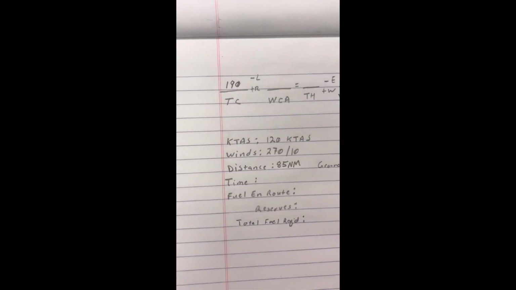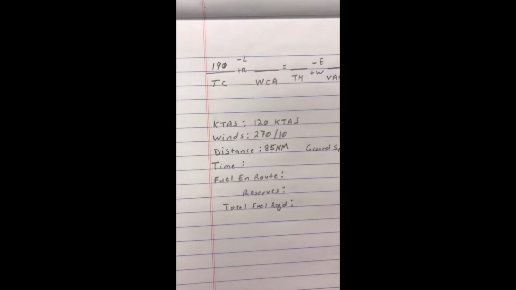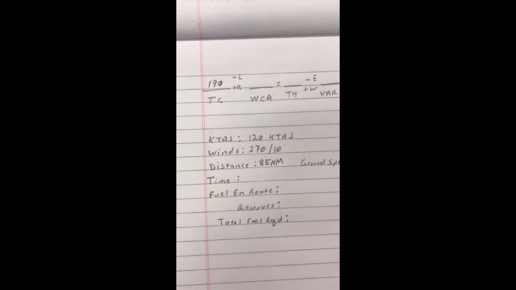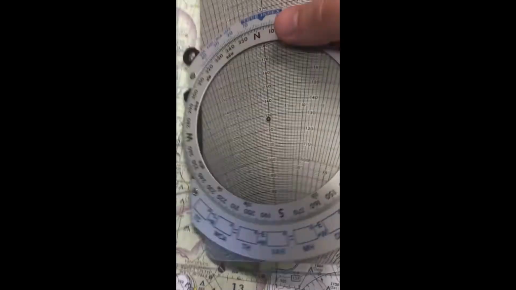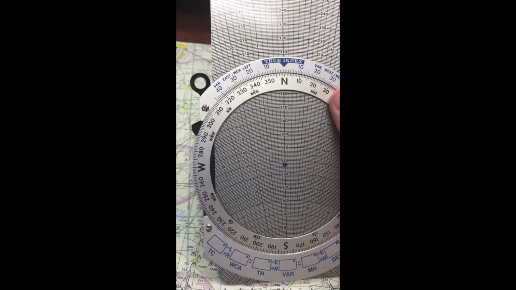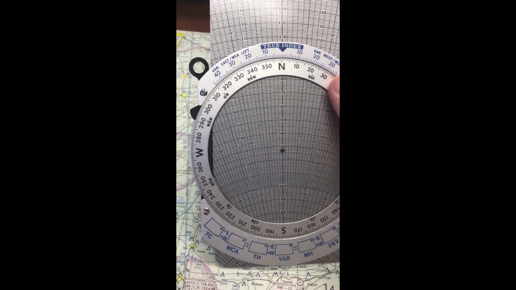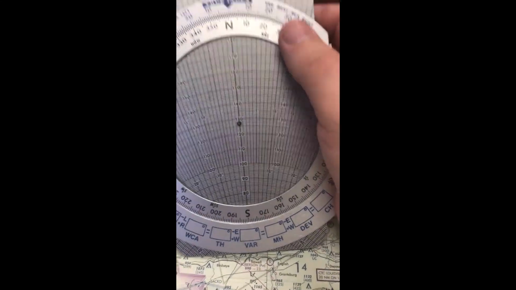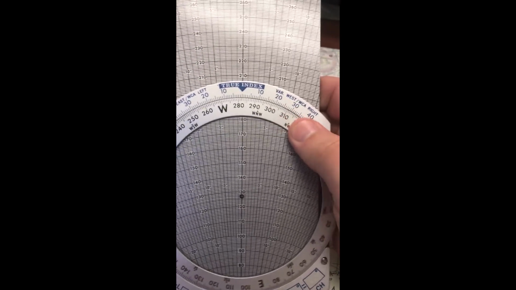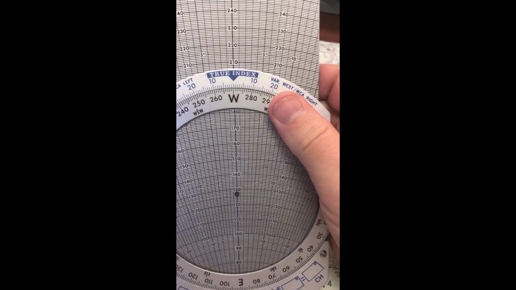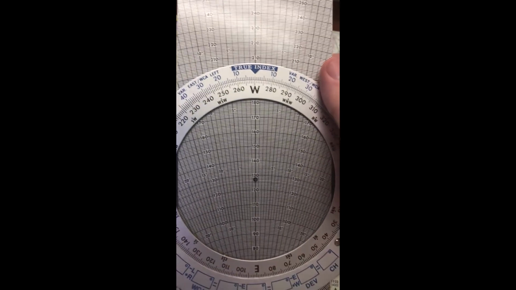After we get that information, we're going to take that true course, and then we're going to take the winds that we were given, that 270 at 10 knots, and we're going to perform the wind correction angle calculation using the backside of the E6B. So we get our E6B out, we go towards the wind side. Now we need to spin in the course of those winds and plot the wind velocity. You're given the winds of 270 at 10, so we need to place 270 under our true index. So there it is, 270 under our true index.